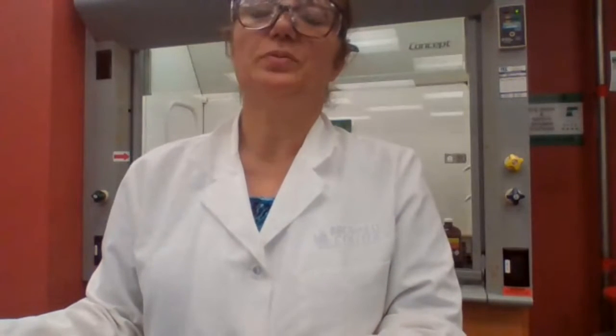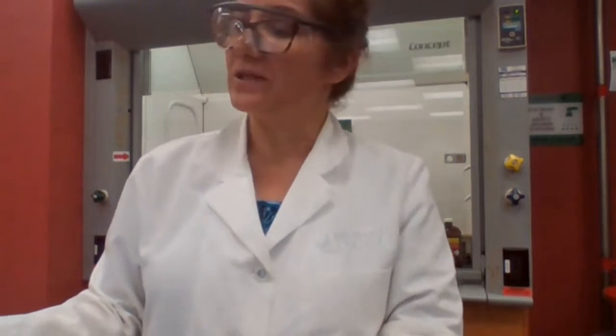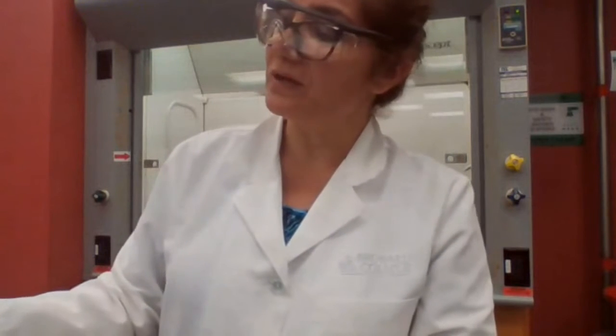So the Grignard reaction is to prepare alcohol. Hydration of alkene is to prepare alcohol. Substitution reactions with SN1 or SN2, that's also to prepare alcohols. But we are looking for reactions of the alcohol.